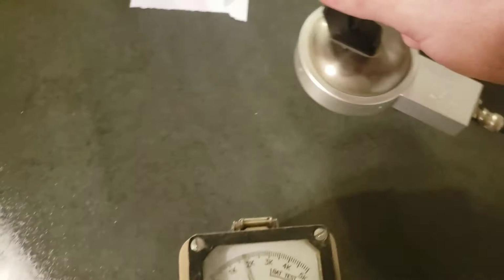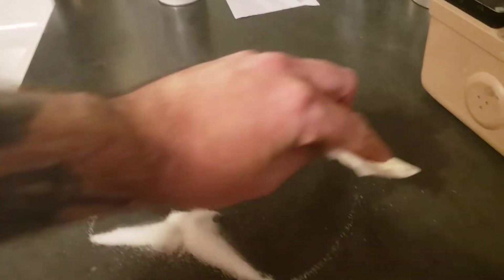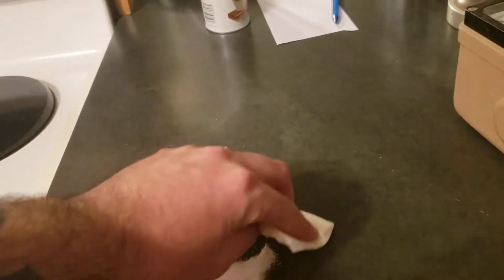Now what we're going to do is pretend that we're in this industry. We need to clean this mess up. So I'm going to use a wet hand towel, and I'm going to clean this all up. Try to get as much of this off the counter as I can. Just eyeballing it here.